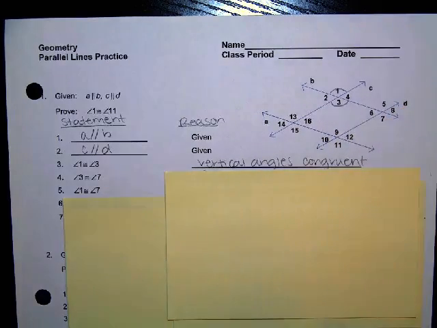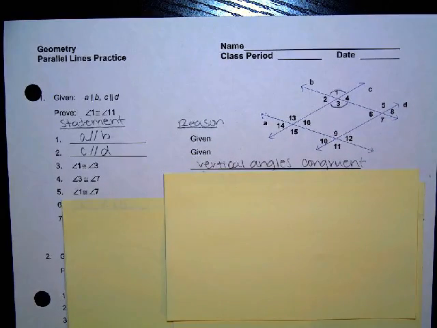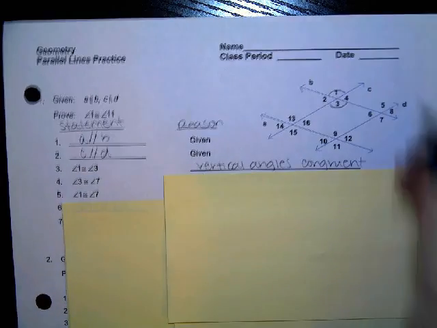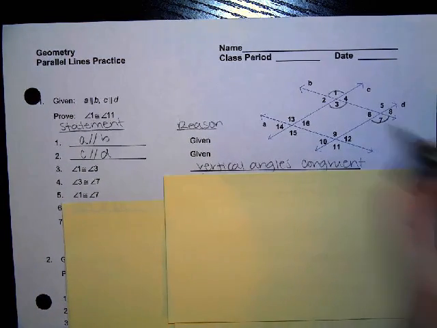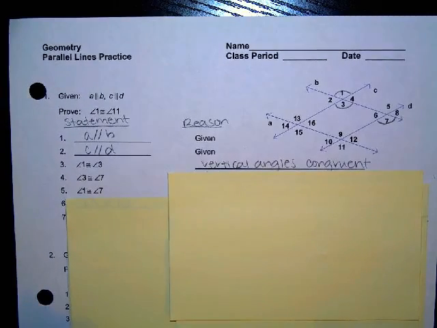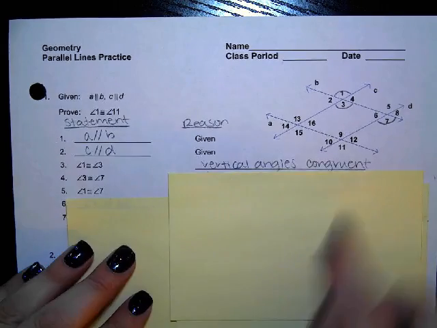Corresponding angles. Do we have to say converse for that? No, why not? The lines are already parallel. Okay. So for the next one, 3 and 7 are congruent because they are called corresponding angles. They're in the same spot. They're both in kind of like the bottom right position.